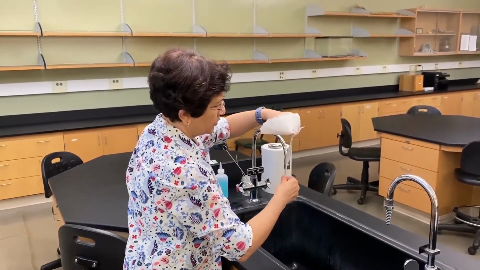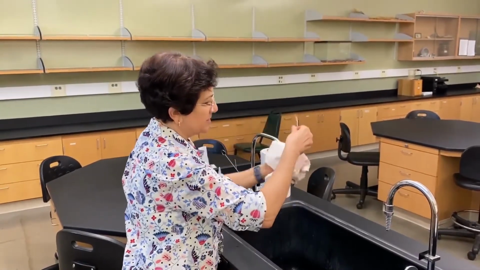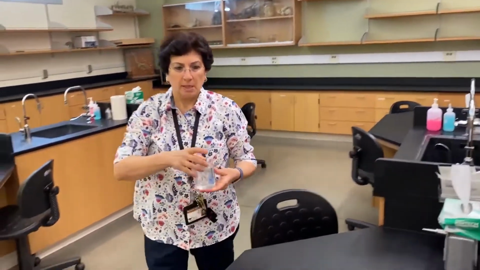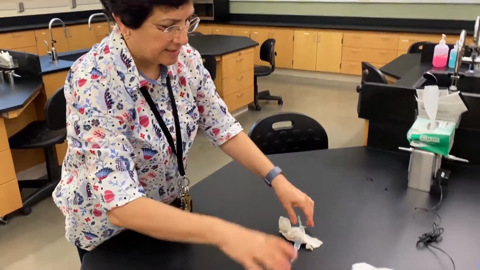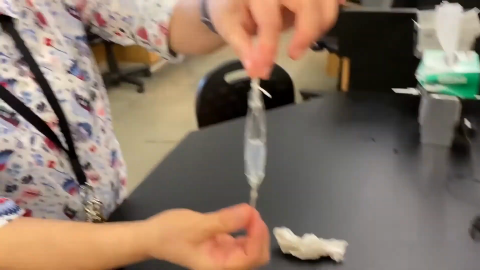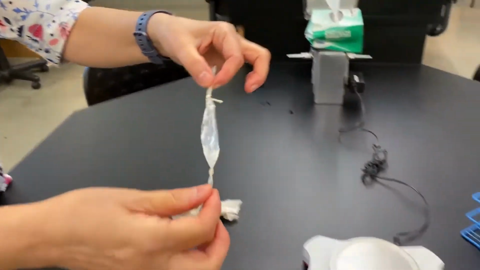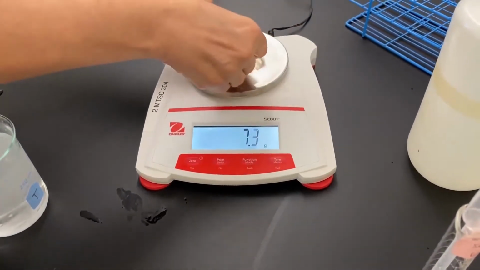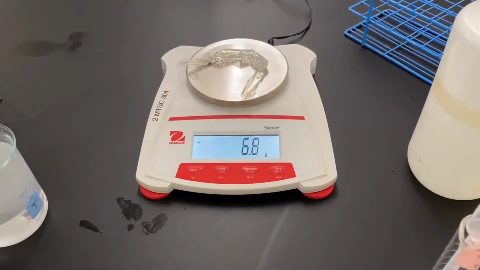I also make sure my bag is not leaking, that it's all sealed well. And I'm going to take this dialysis bag and weigh it. Then we're going to discuss why we are weighing this dialysis bag.